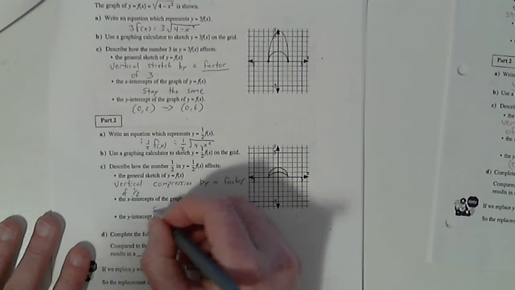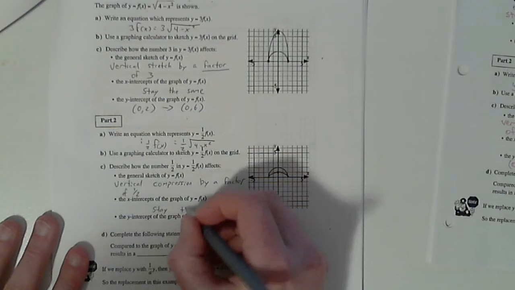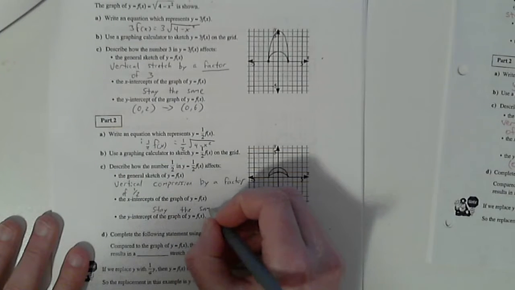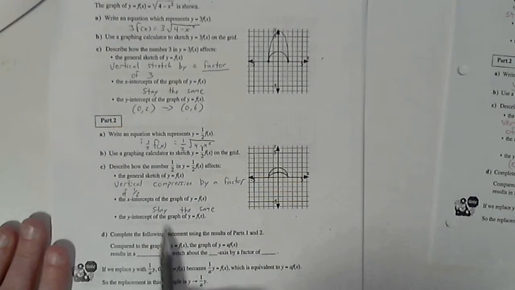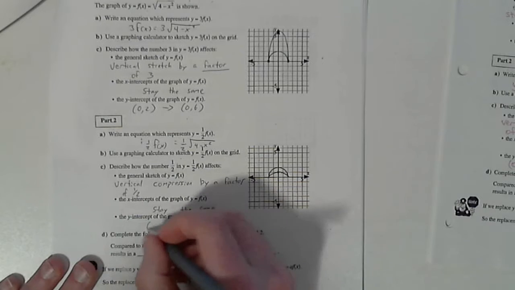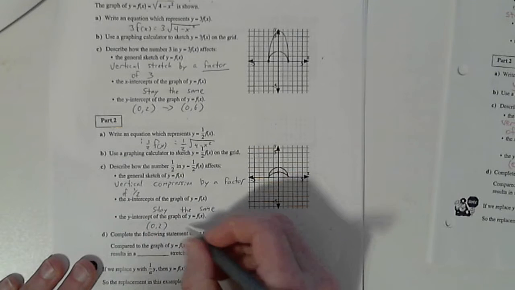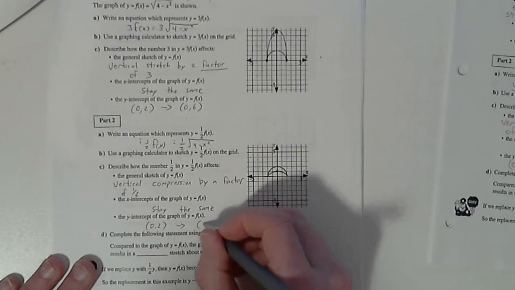What happens to the x-intercepts? No, they're the same. What happens to the y-intercept? It goes from 0, 2 to half that, which is 0, 1.